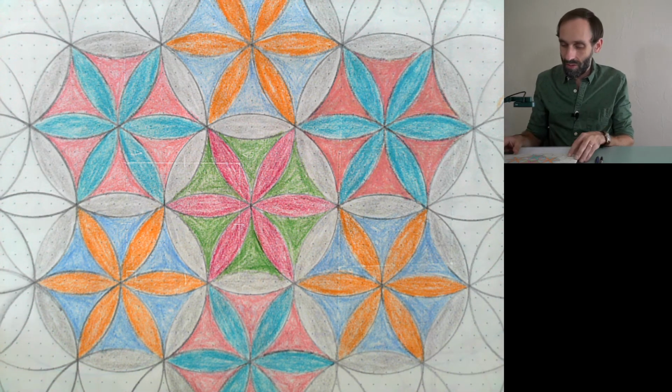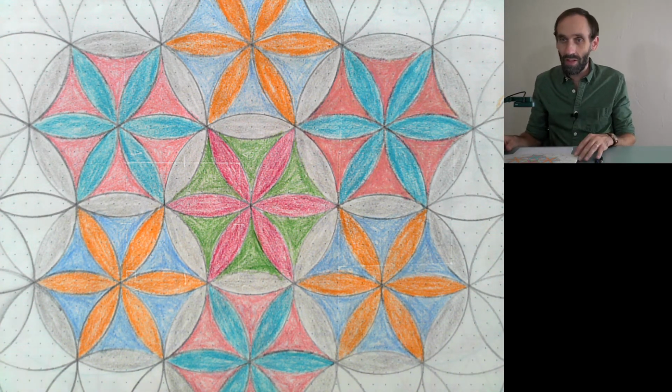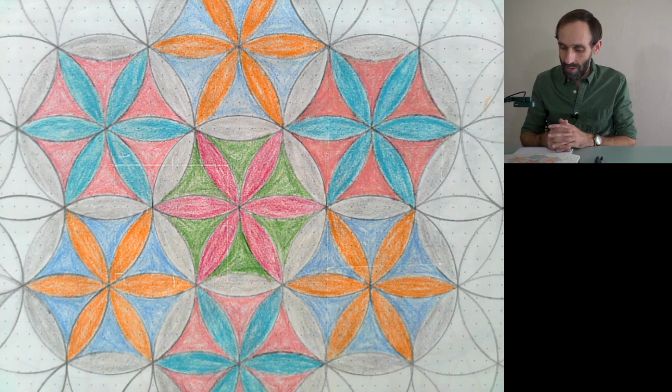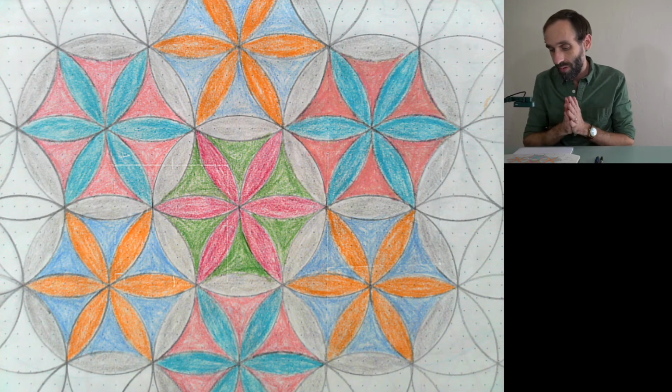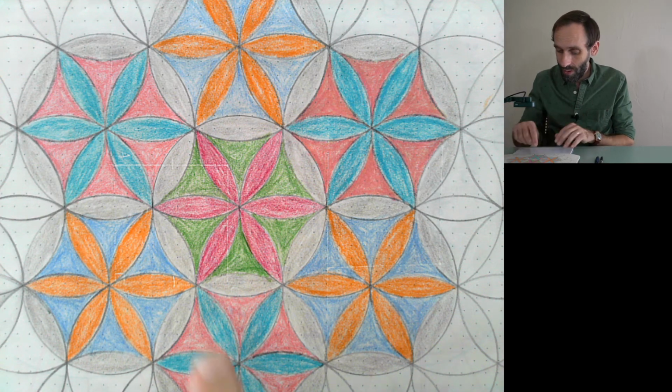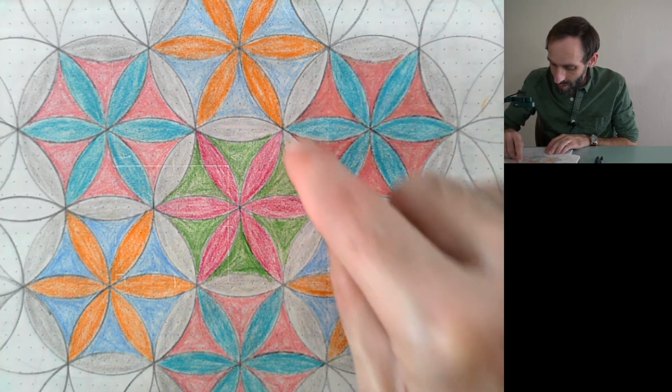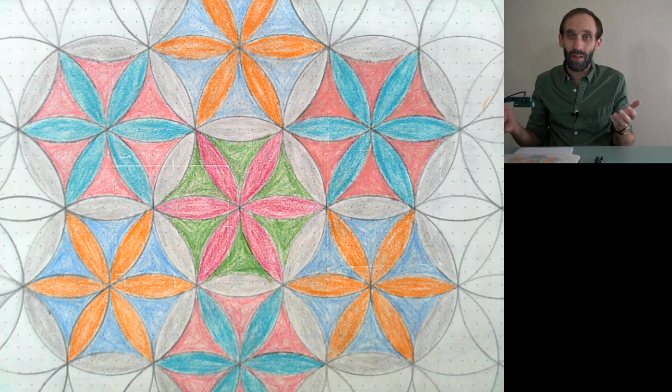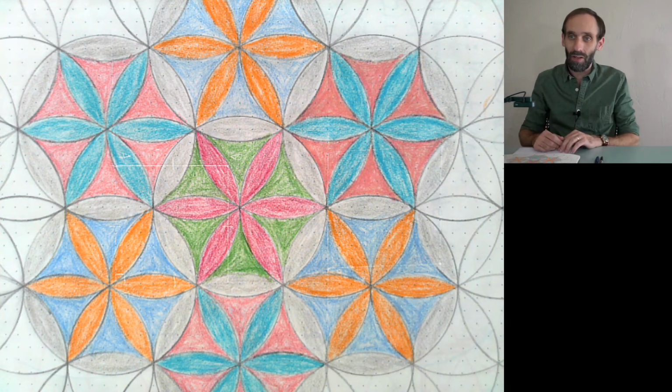And I've actually colored this one in to make it a bit more artistic. So this is an example of something that you can create with just a compass. I could draw in lines here with a straight edge, and then I'd have a bunch of hexagons that all sort of tile and fit together.